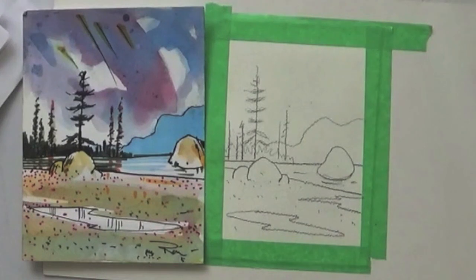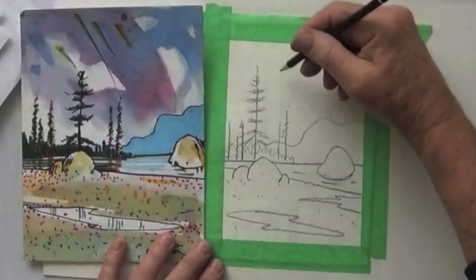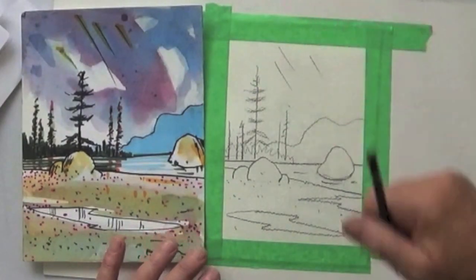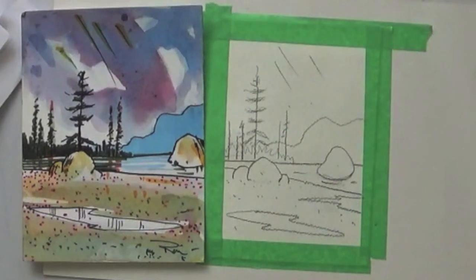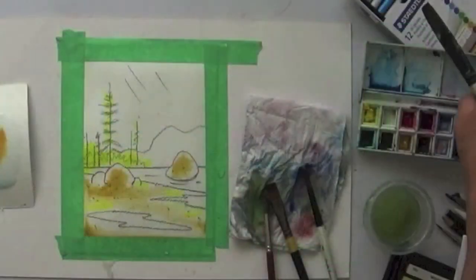Now, look at our drawing. Take a look at your drawing. I'm going to have a little weather coming in here. It should be a simple process to paint it in.